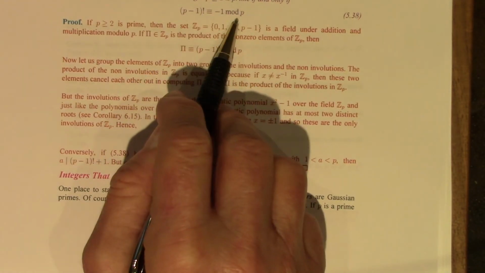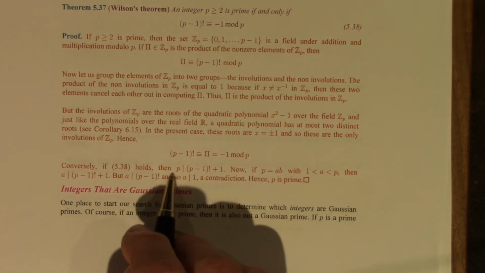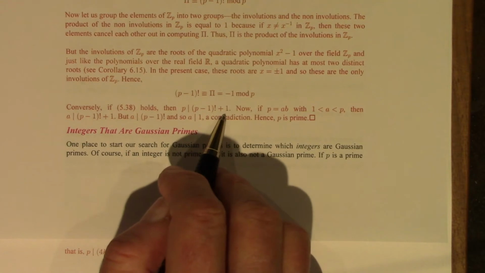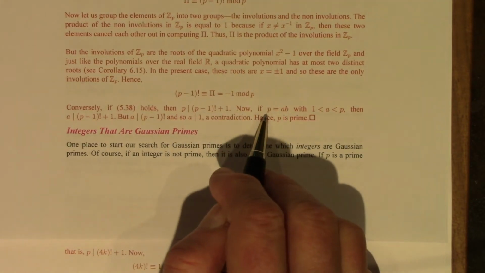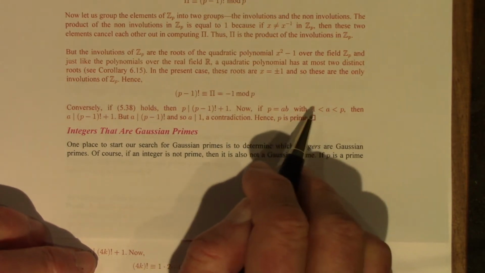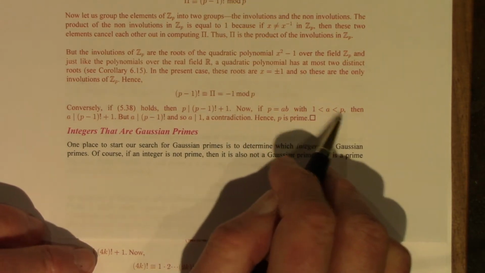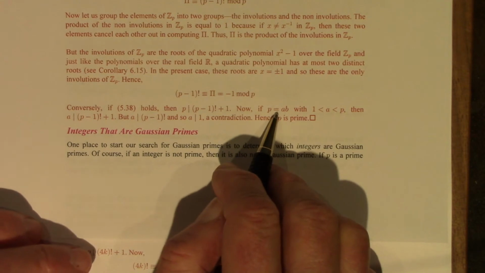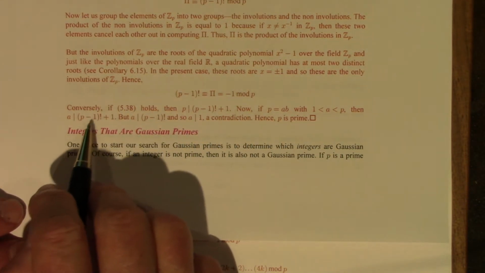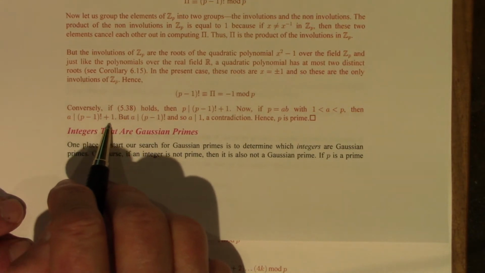The converse is quite simple. If this does hold, then p divides p minus 1 factorial plus 1. Now if p should be factorable into a times b, where a is bigger than 1 and less than p, in other words, if p is not prime, then a will also divide p minus 1 factorial plus 1.